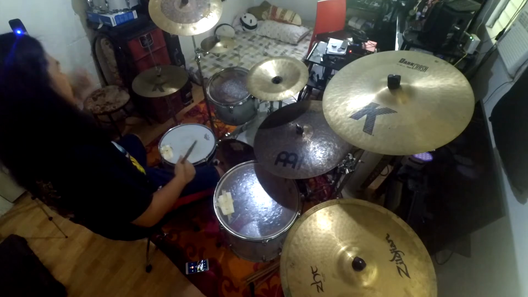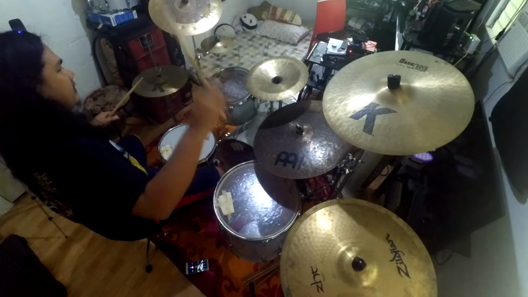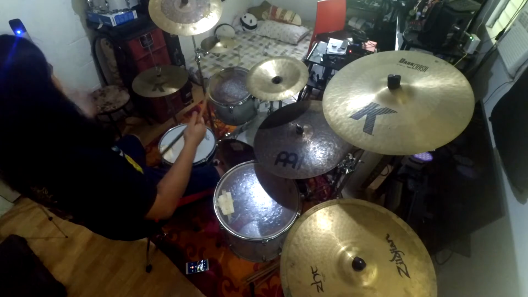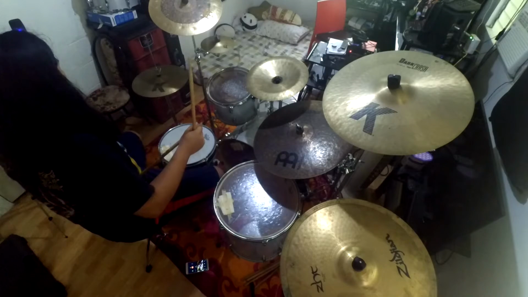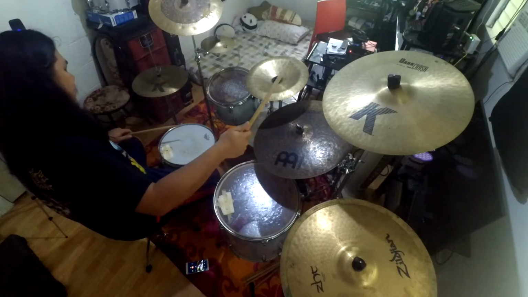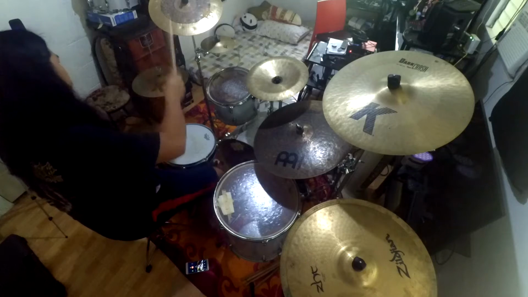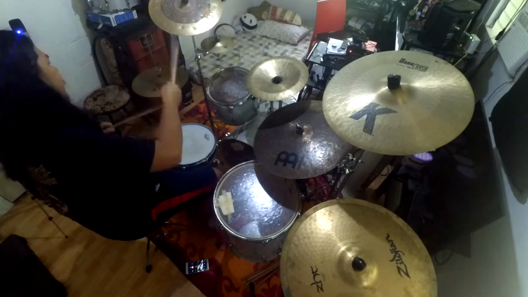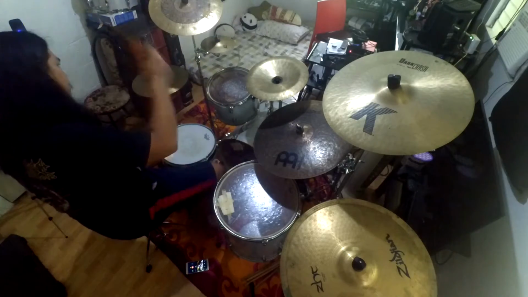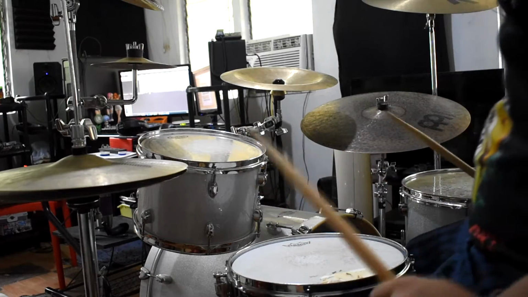The other part of that section is where you do a pause and then hit the other cymbal. But that section is actually just the same as the first one. The only difference is you take a small pause when you hit the snare and the cymbal together. Pause, then continue. I'm going to show you a slower version right now.